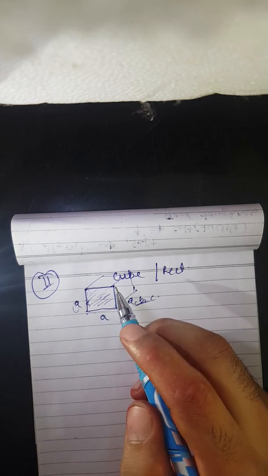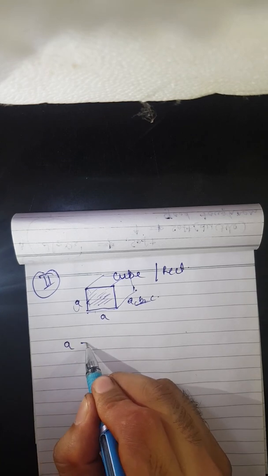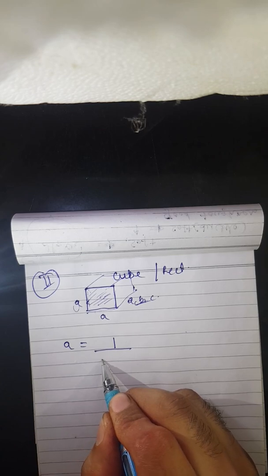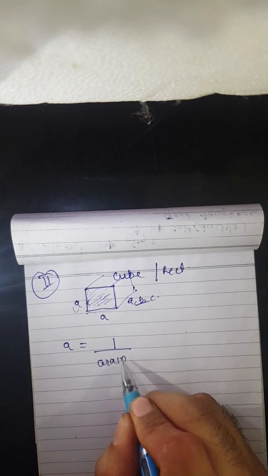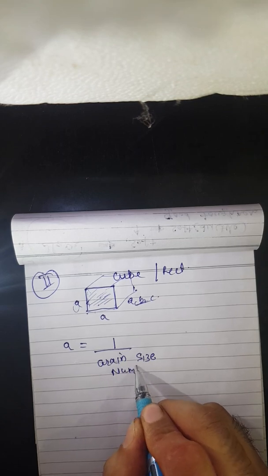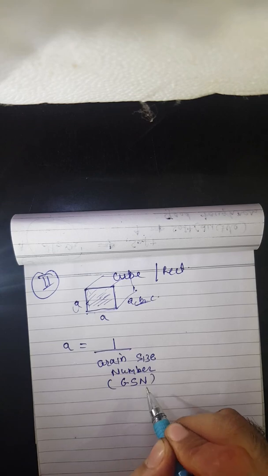Fine. Now there is a relation that one needs to remember. A can be written as 1 upon grain size number. I can also put it as GSN.